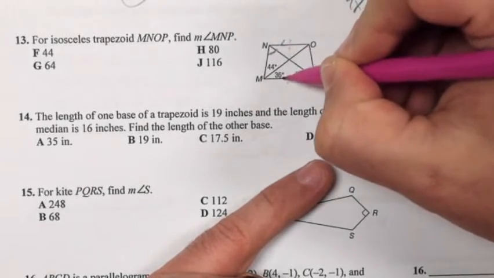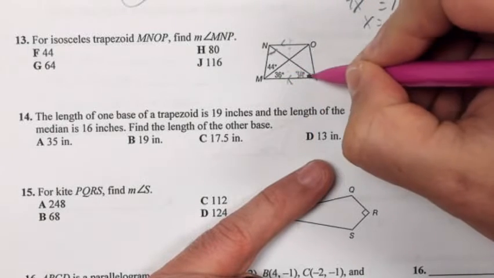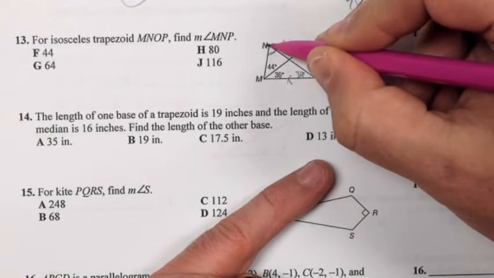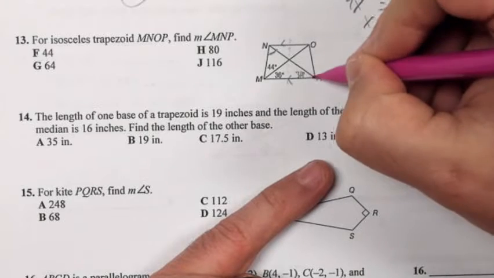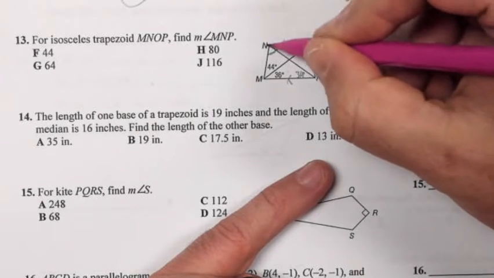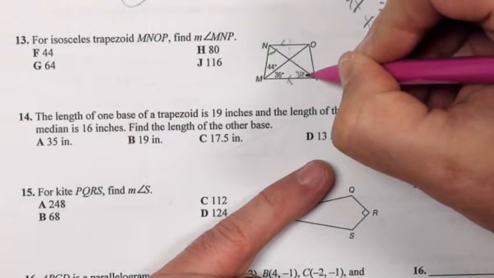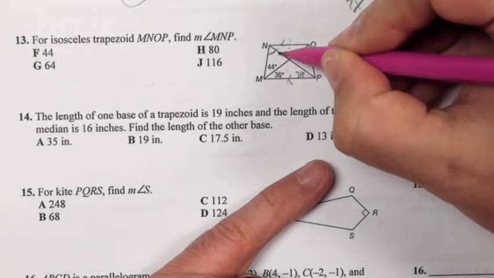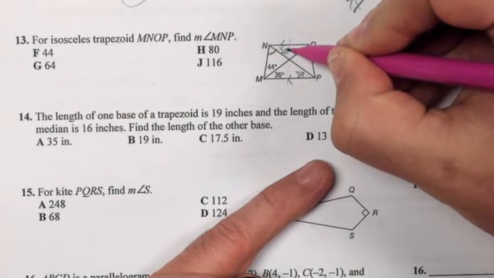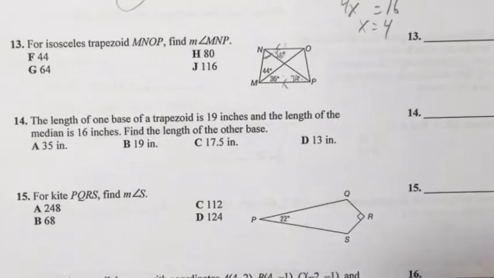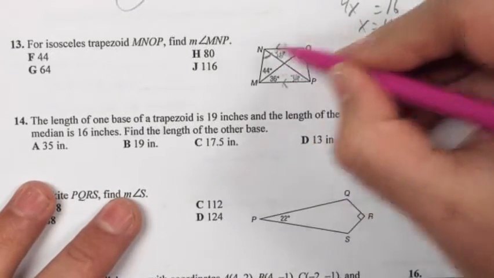Now, since these two sides are parallel, we can think of line NP as a transversal, which means that angle PNO is alternate interior with NPM, so it is also 36 degrees. Let's see, what else could we do to find that angle there?